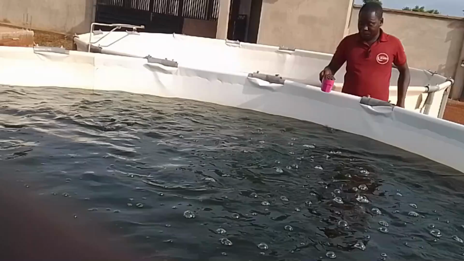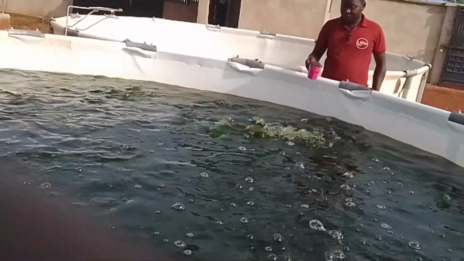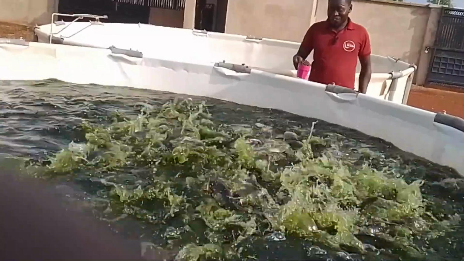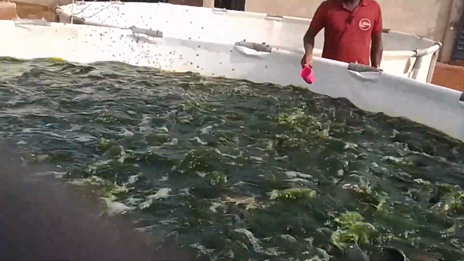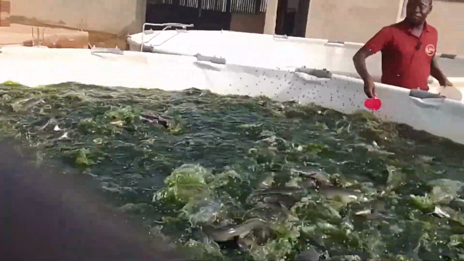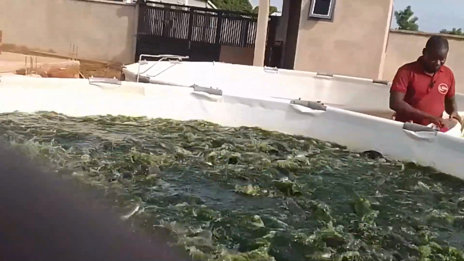It means there is something wrong with them, and that's when you will check to be sure that the fish are healthy. And this also controls the issue of giving higher feed when they require less feed.